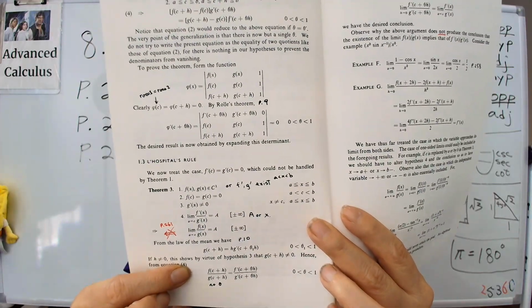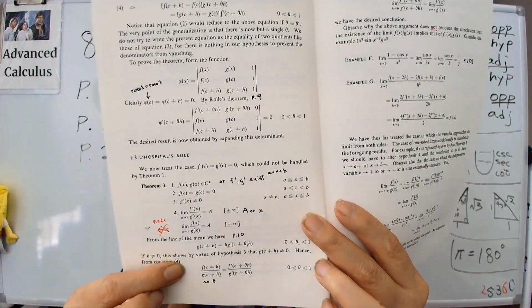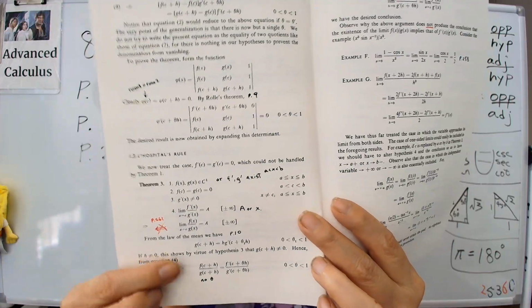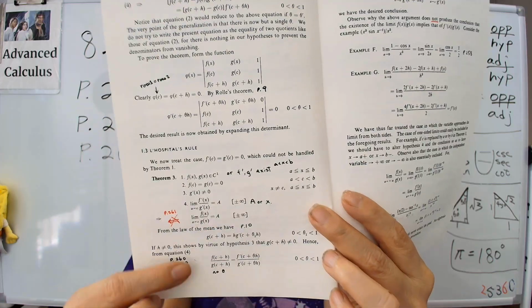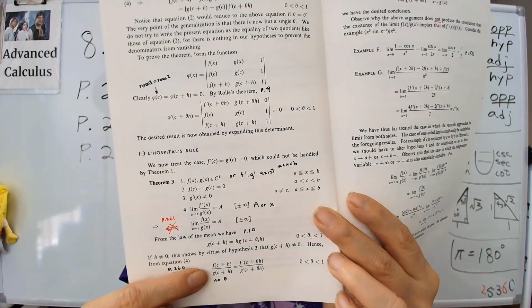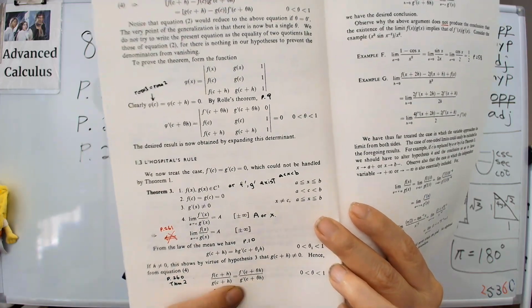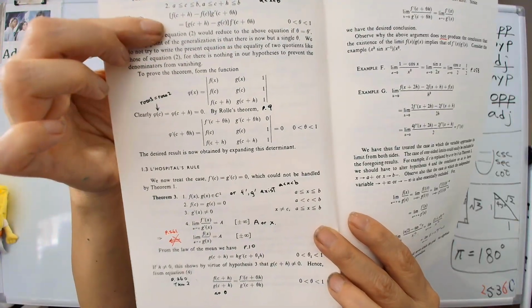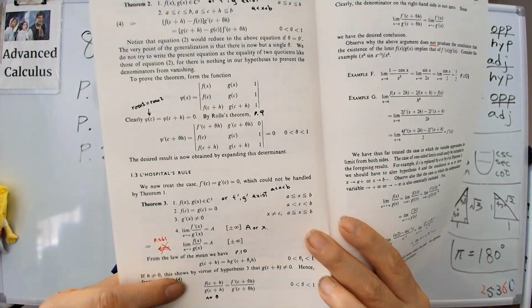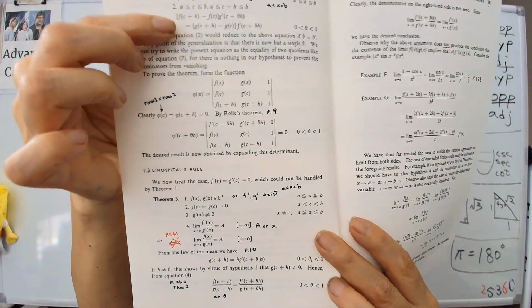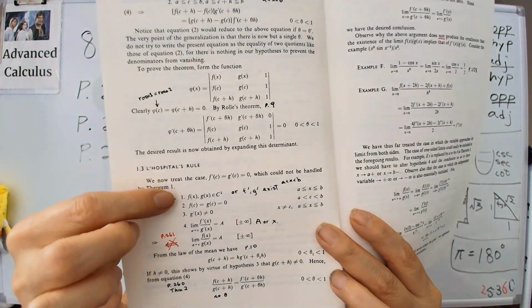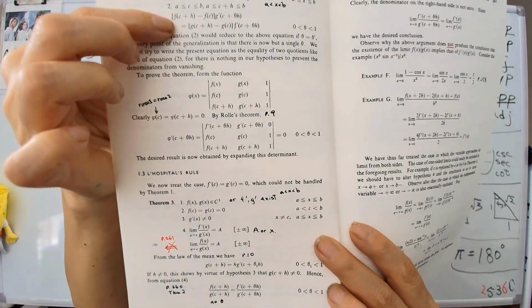Since g of c plus h is not 0, g prime of c plus theta h is also not 0, as stated here. So these denominators are not 0, and we can rewrite this equation with the g's on the bottom and the f's on top. And since f of c and g of c are 0, we can write them as such.